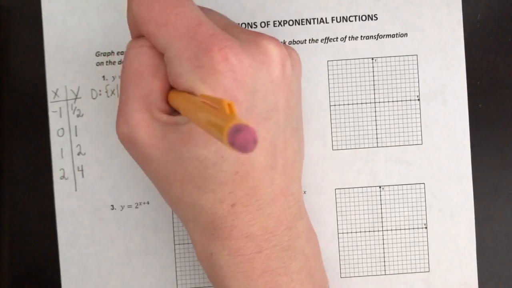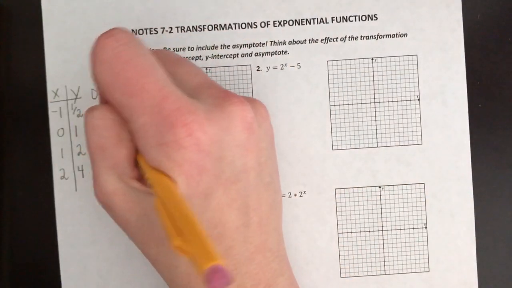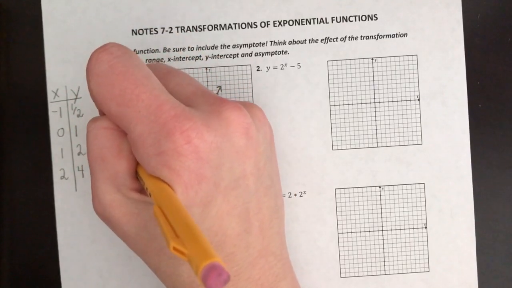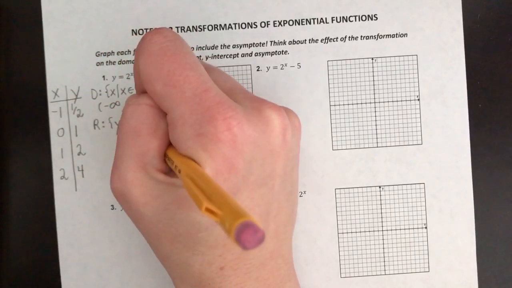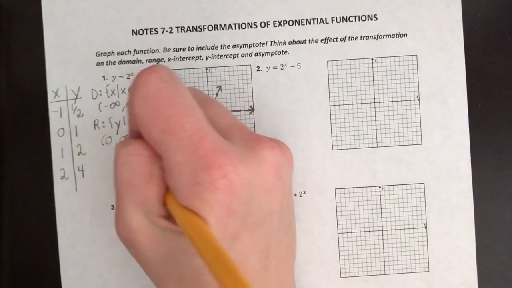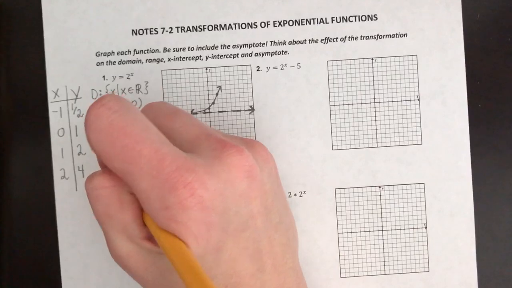All right, so reminder, the domain for this graph goes all the way left, all the way right. So all real numbers. Elements of all real numbers, negative infinity, positive infinity. The range, however, is restricted. It's y such that y is only greater than 0. So parentheses 0, comma, infinity. Okay, that's my domain and range.